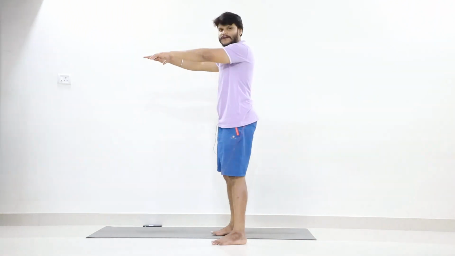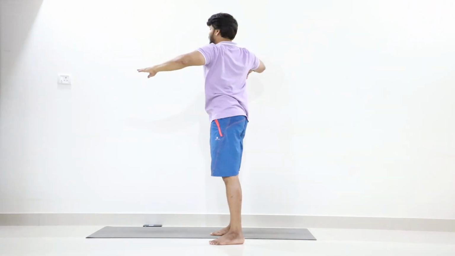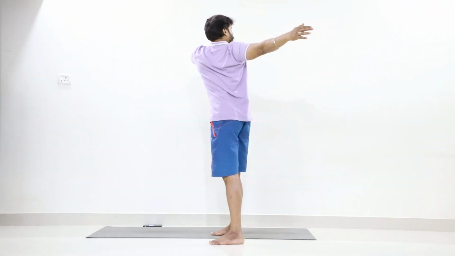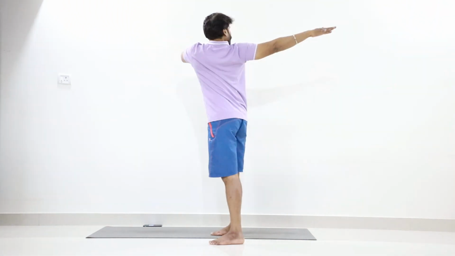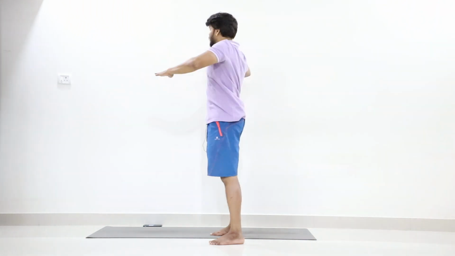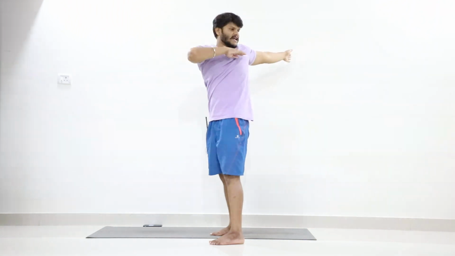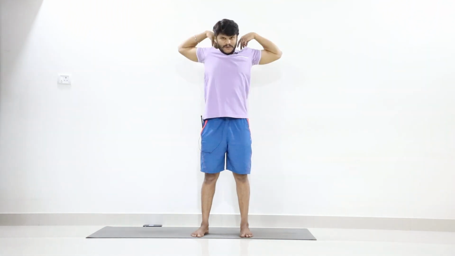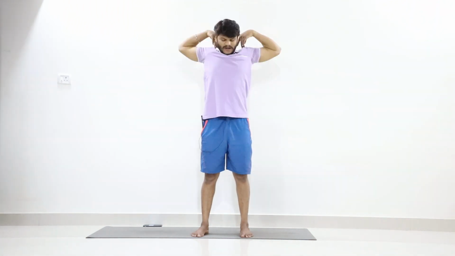Now stretch your hands forward. Upper body twisting. 1, 2, 3, 4, 5, 6, 7, 8, 9, 10. Release. Now place your fingertips on the shoulder joints. Shoulder rotation. 1, 2, 3, 4, 5. Opposite direction. 1, 2, 3, 4, 5.